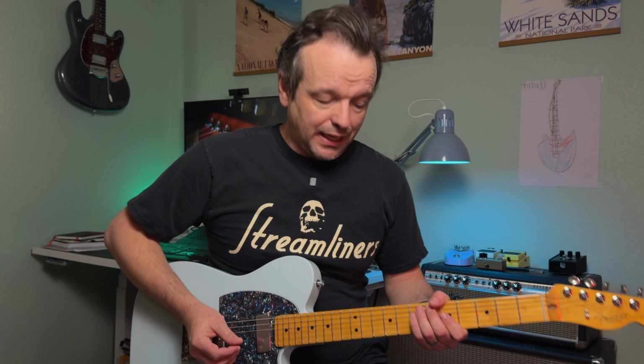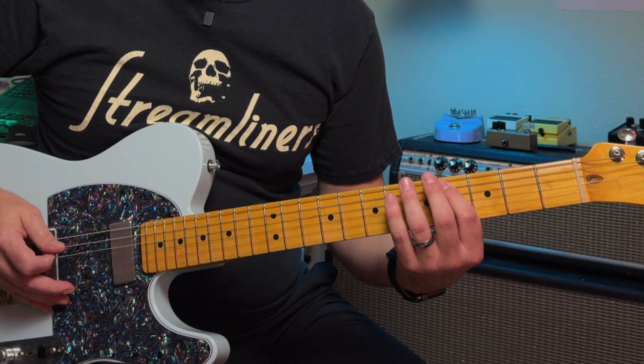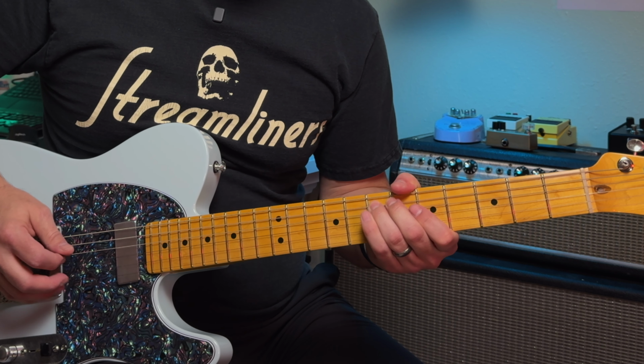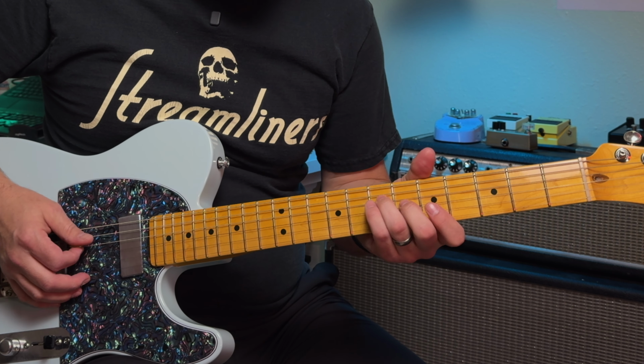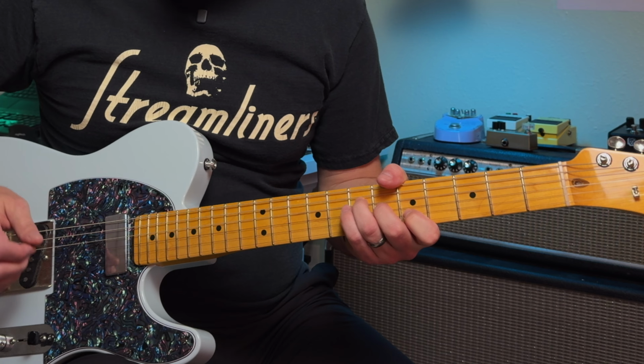So what are seventh chords? Well, seventh chords are just 4-note chords, and what we're gonna do is basically add the seventh to our major and minor triads. So if you remember a major triad, let's just start there, is your root, your third, and your fifth, right? So like an A major would sound like that.